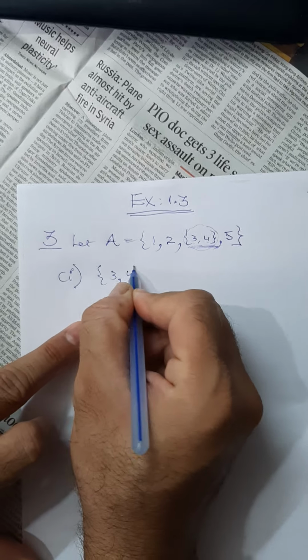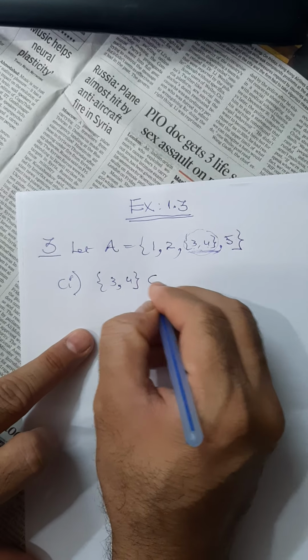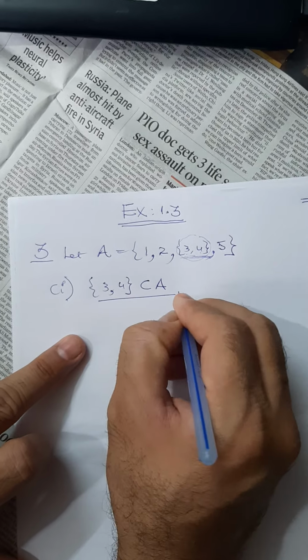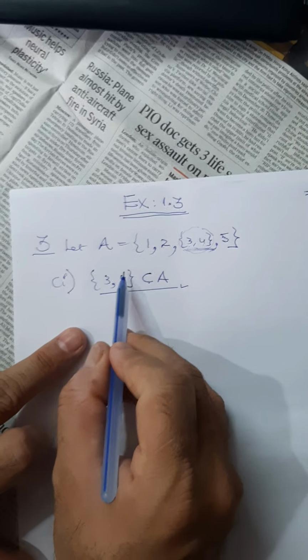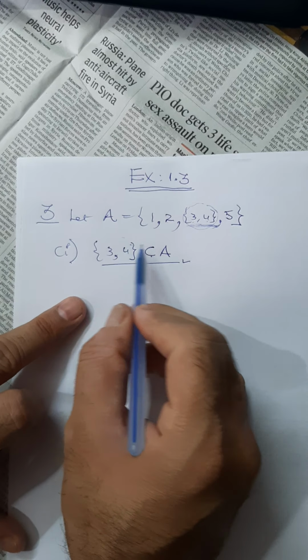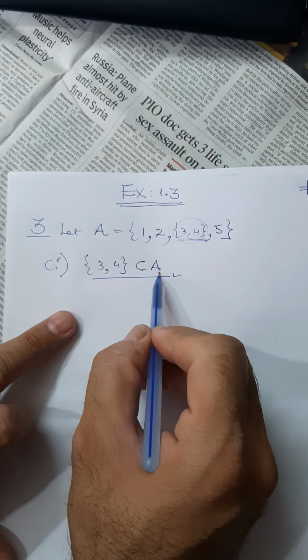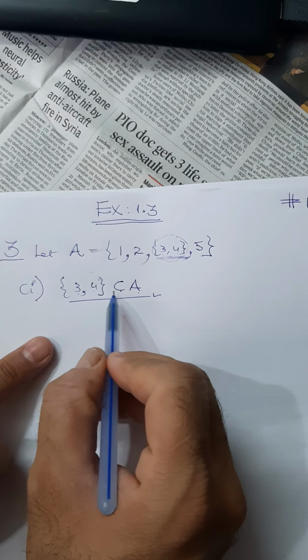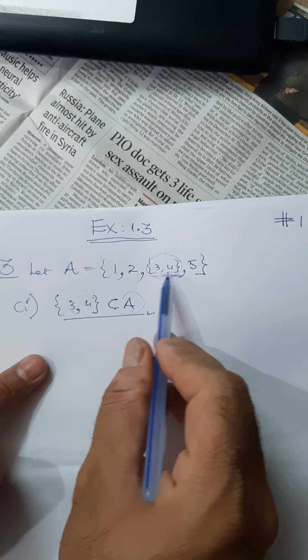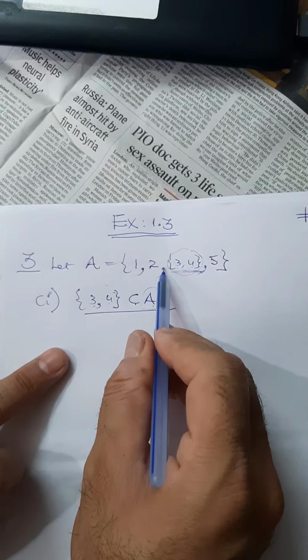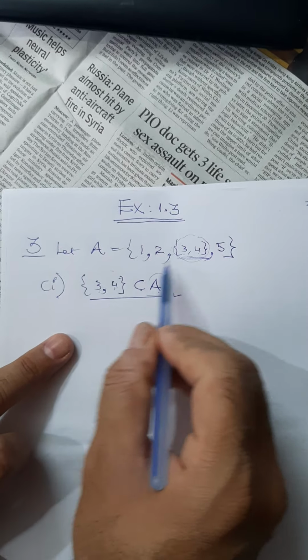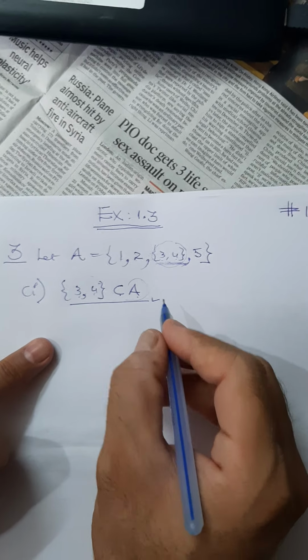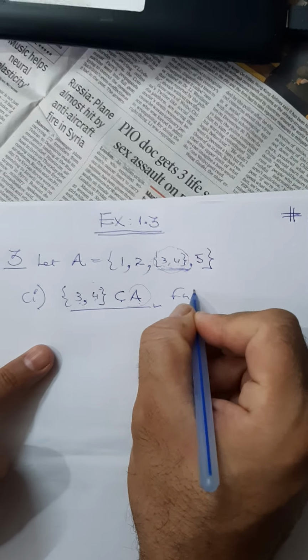3, 4. This is one set. A is a subset of A. Now you know subset means every member of this must be present in this. So this set has 2 members, 3 and 4. Where A has no such members, you can see that 3 independently is not there, 4 independently is not there. So this is obviously false.